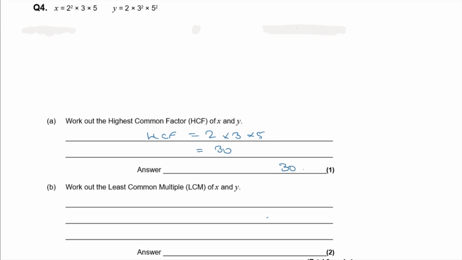So that's my HCF. And LCM, now I've got a 2 appearing, a 3 appearing, and a 5 appearing. So every base that appears in either will be part of my LCM. 2 times 3 times 5. And what are my highest powers? I've got 2 squared and 2, so 2 squared is highest. I've got 3 and 3 squared, so 3 squared is highest. I've got a 5 and 5 squared, so 5 squared is highest. So they're all power 2's then, aren't they? So 2 times 2 times 3 times 3 times 5 times 5 comes out to be 900. Okay, so that's my LCM, 900.